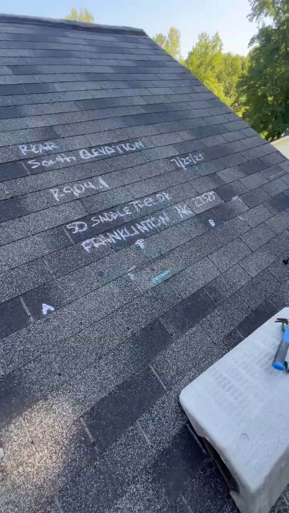So before we begin, I want to mention and show the condition of the shingle. I also want you to listen closely as I walk and listen to the granule loss. Wind damaged shingle.